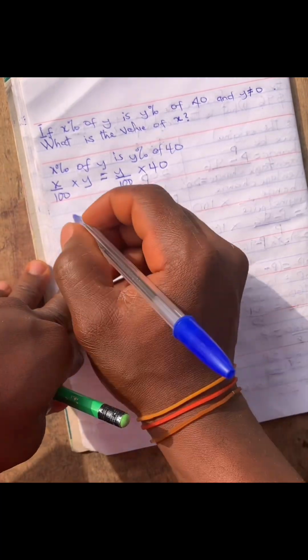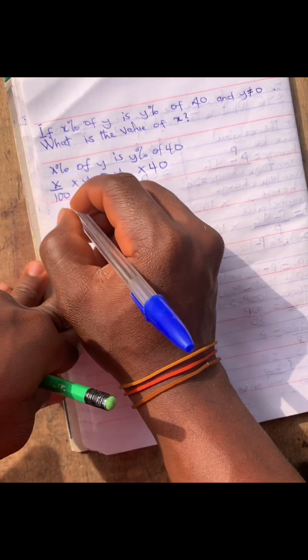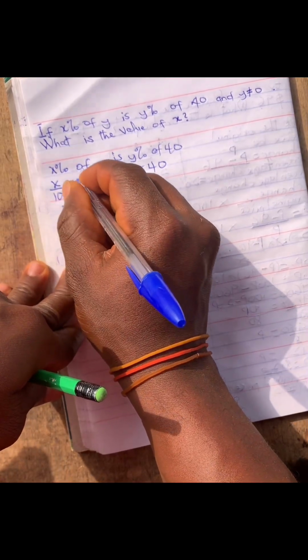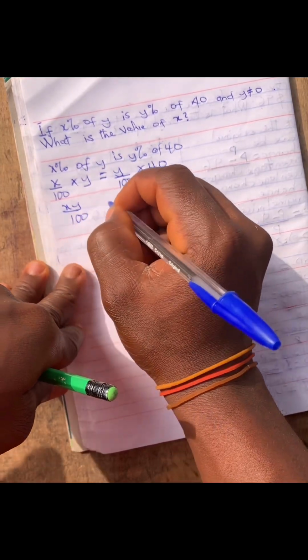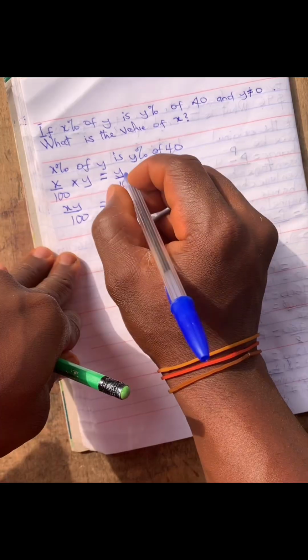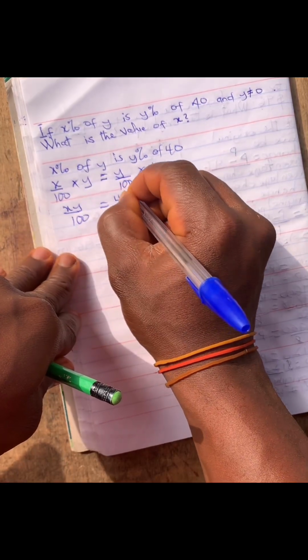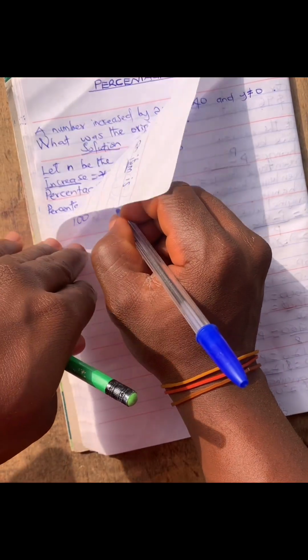So x percent of y, we have xy because of the multiplication, out of 100 equals y percent of 40, y times 40, 40y.